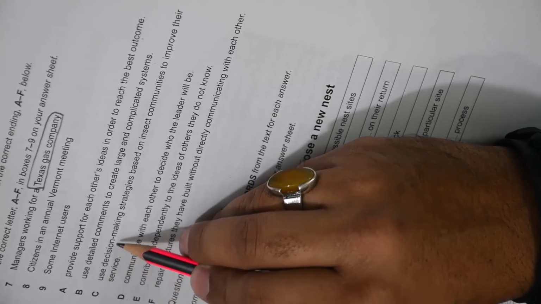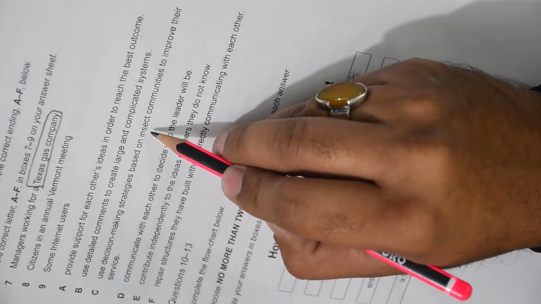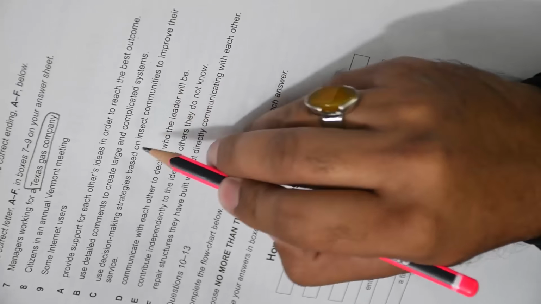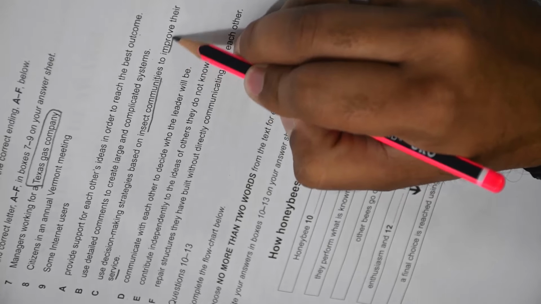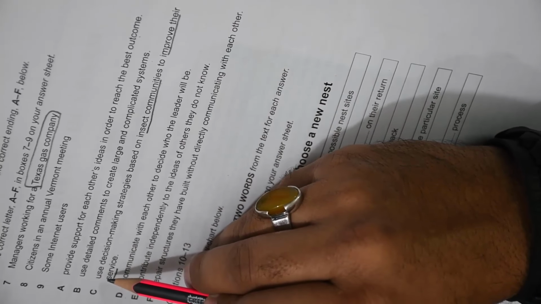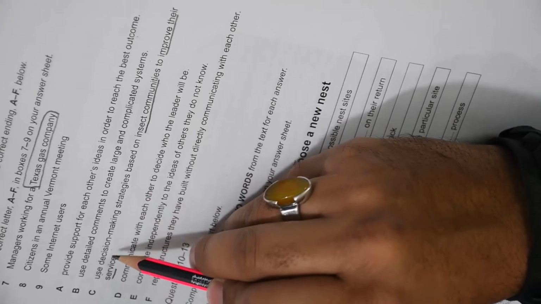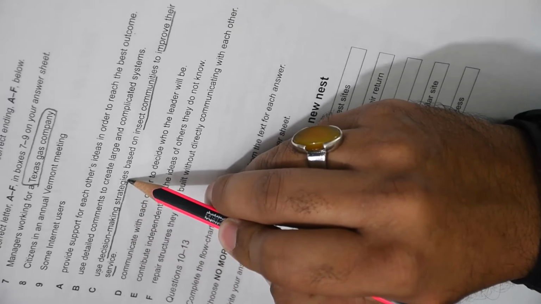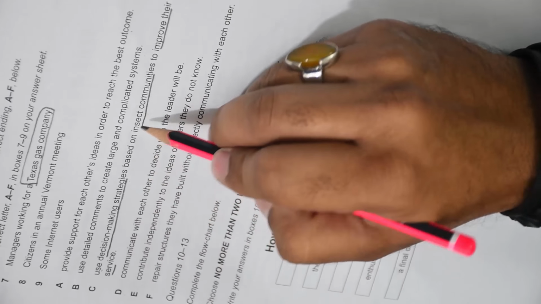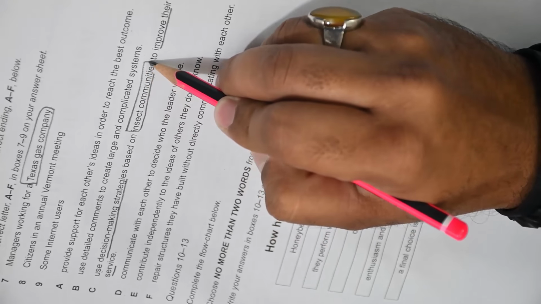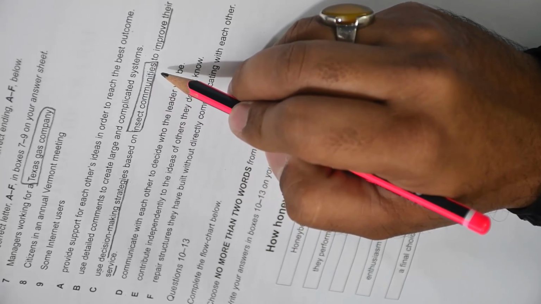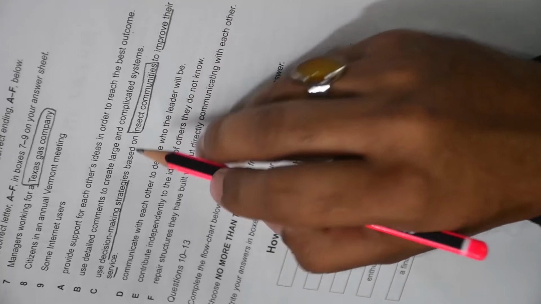No. Managers working for a Texas Gas Company use decision-making strategies based on insect communities and colonies to improve their service. Yes, that's right. I'll tell you why. They use decision-making strategies based on insect communities. Insect communities means ants or ant colonies, sorry about that, to improve their service.